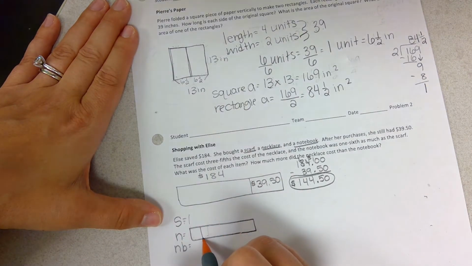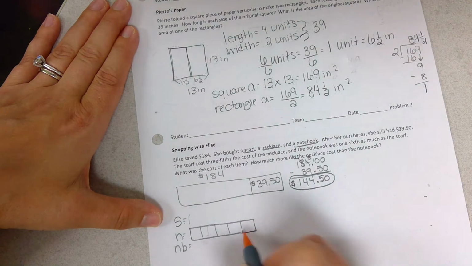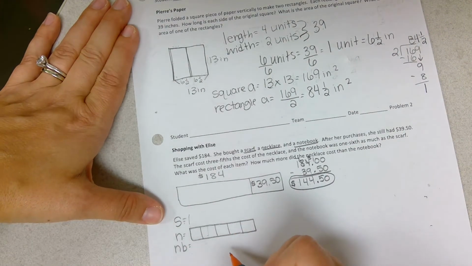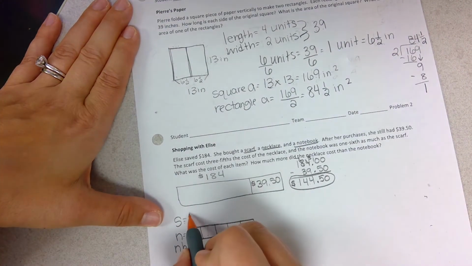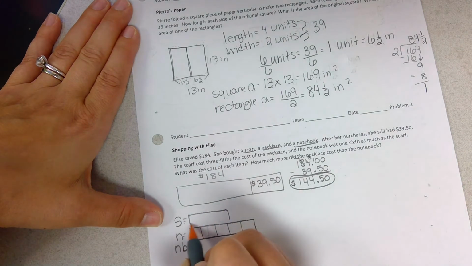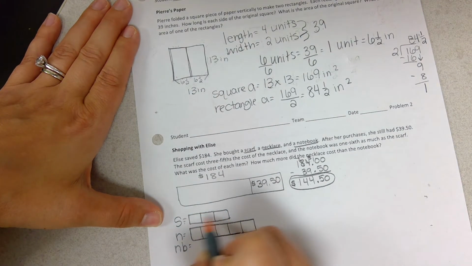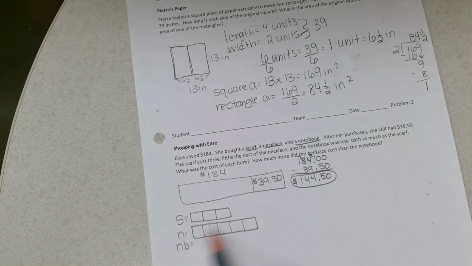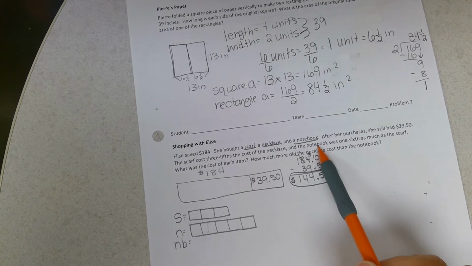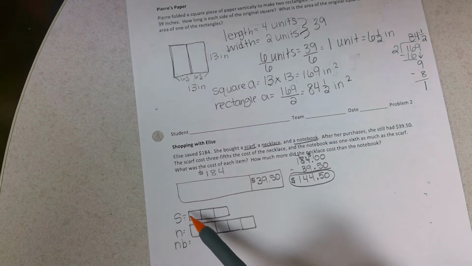Okay. So I've got my necklace and it says the scarf costs 3/5. So if I put 1, 2, 3, 4, 5. Okay. So the scarf was 3/5. Okay, so that's where I have the 3/5. I had my necklace, so now that shows me what the cost is going to be. Then it says the notebook was 1/6 as much as the scarf.